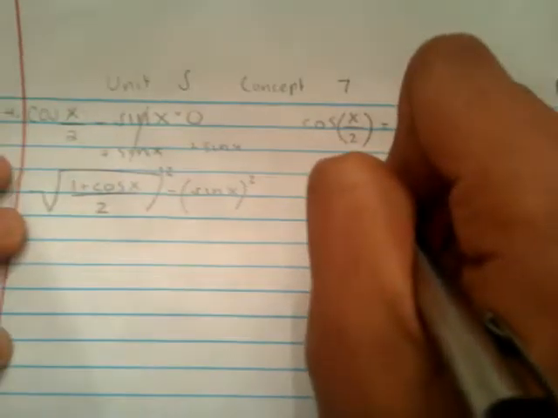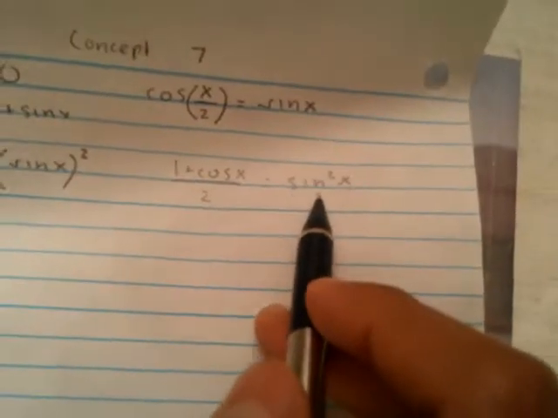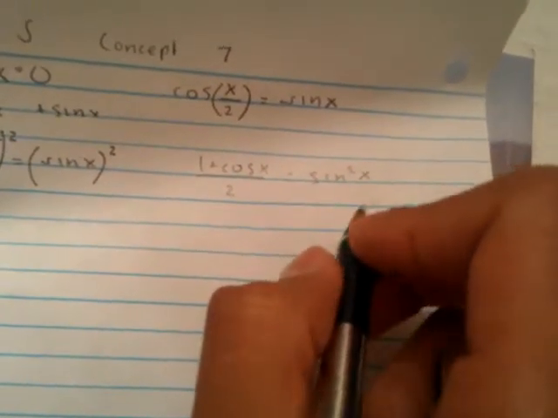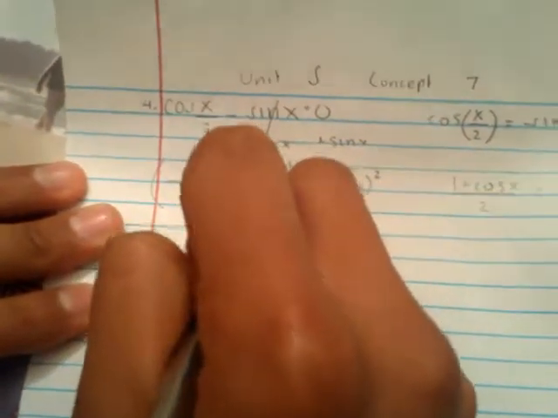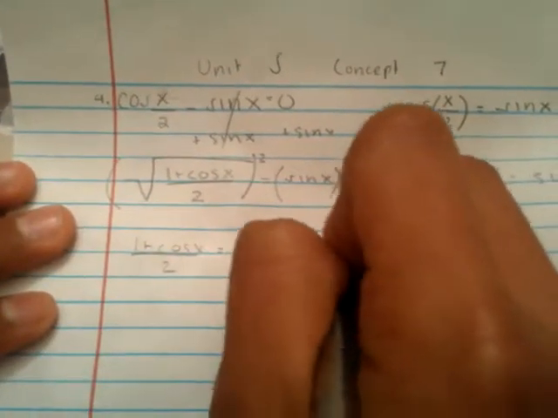Now what I want to do is square both sides, which would be 1 plus cosine of x over 2 equals sine squared of x. This is one of the identities, which is sine squared equals 1 minus cosine squared. So it's going to be 1 plus cosine x over 2 equaling 1 minus cosine squared of x.